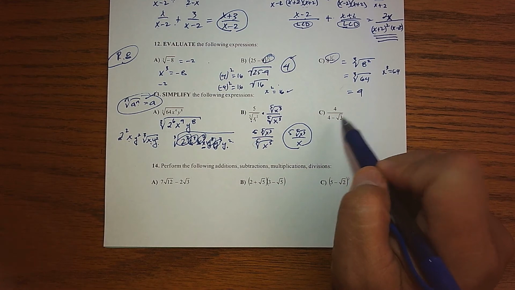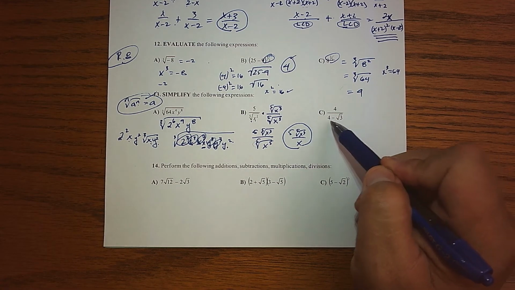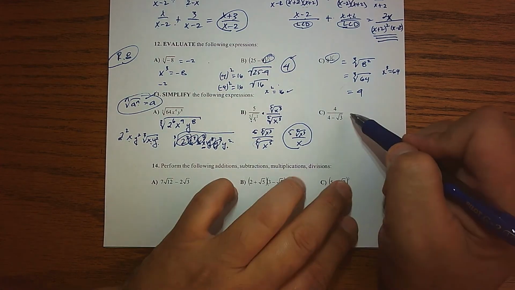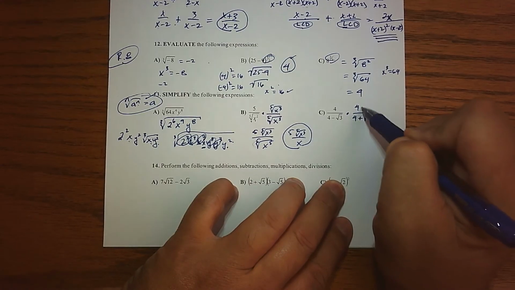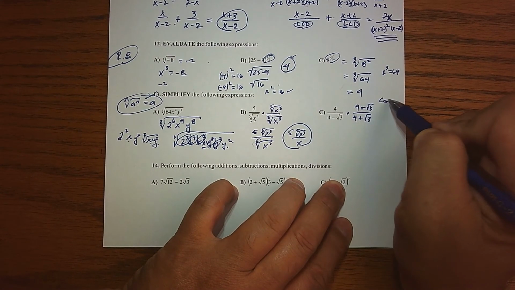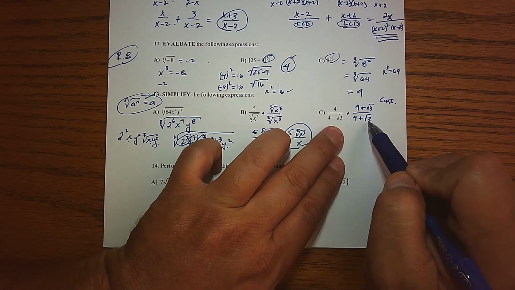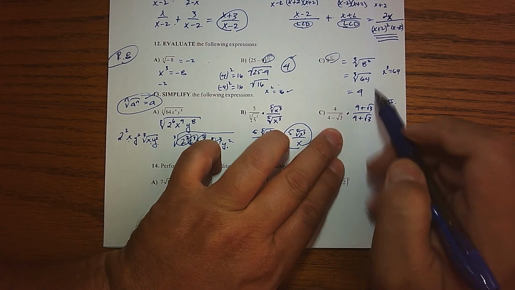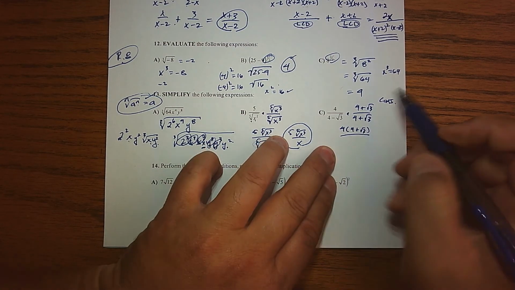C, though, we just don't have the radical by itself. It's a term involved in a binomial. So when that's the case, the thing I need to multiply by is famously known as the conjugate. So I have the same two terms, 4 and the square root of 3. I was subtracting, I now need an addition. So to multiply, again, it's top to top, bottom to bottom.